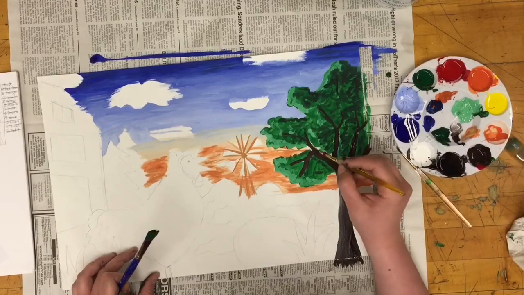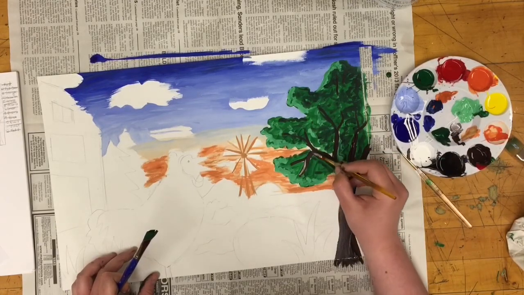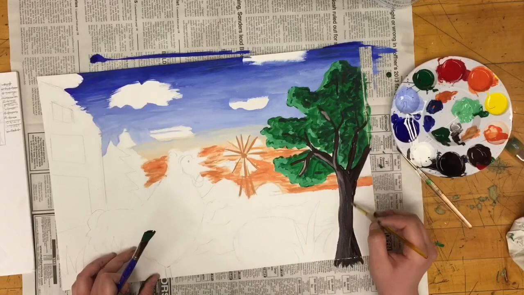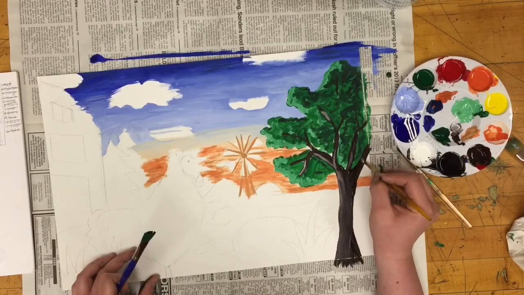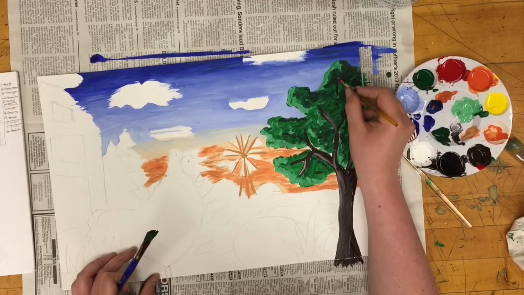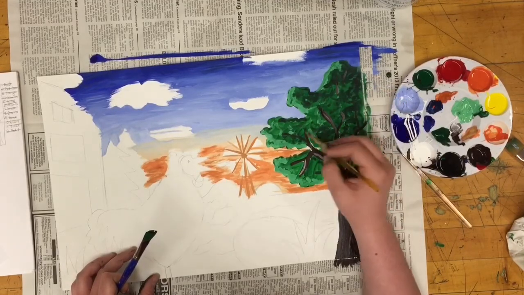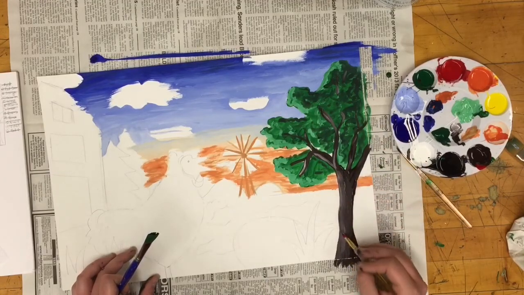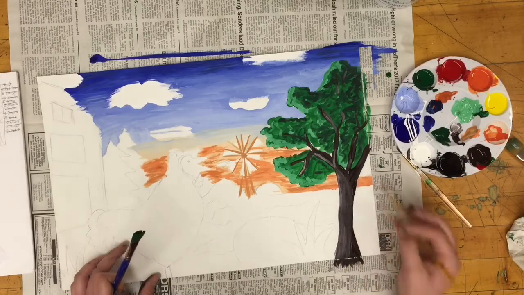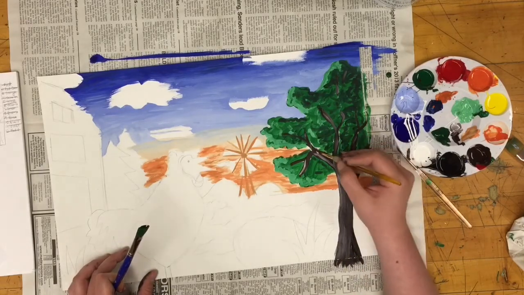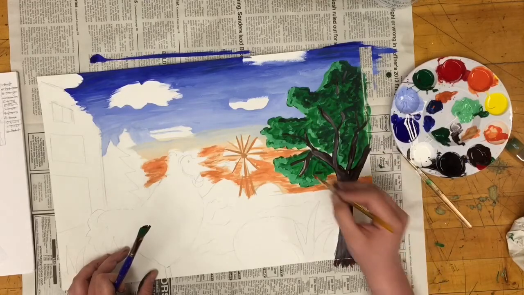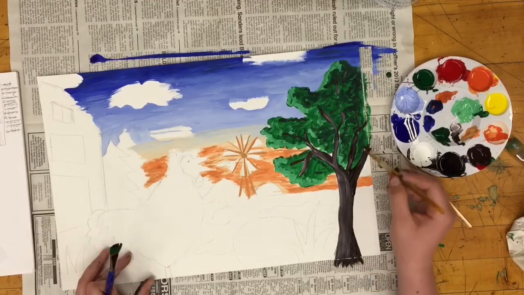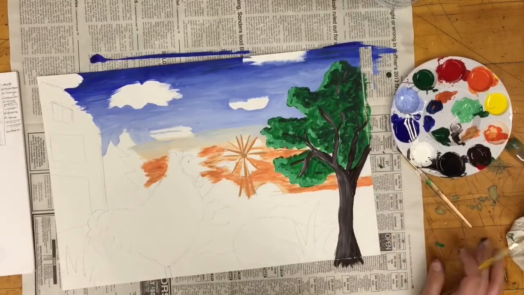But I want to try and make this look naturalistic. Somewhat. Sun might be hitting some branches more than others. Okay. So that just is going to make that tree look a little more rounded and realistic. And since I'm going in here while it's still wet, you'll notice it blends with the brown of the tree trunk, which is good. Okay, so that one I don't have to mark off.